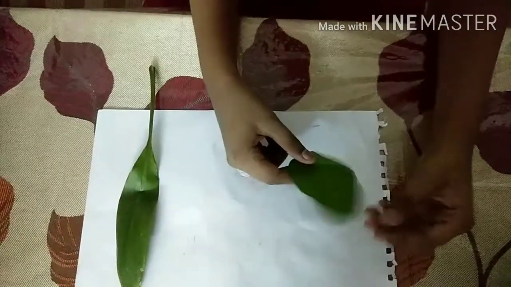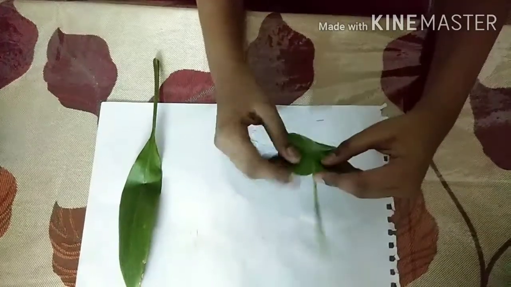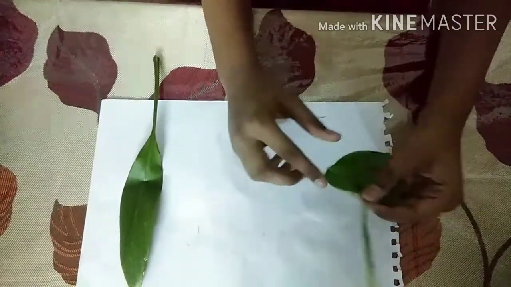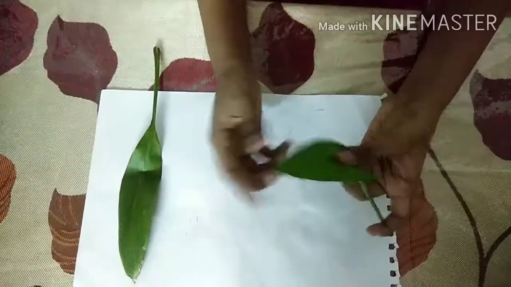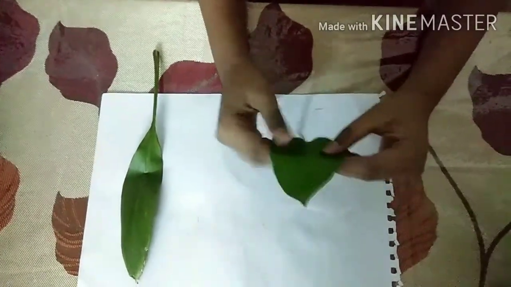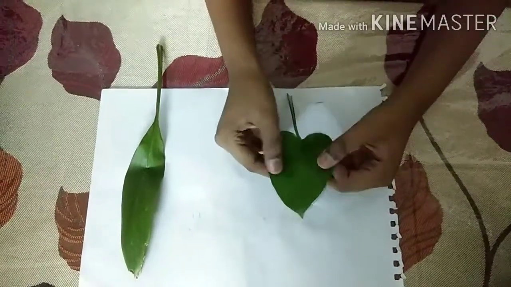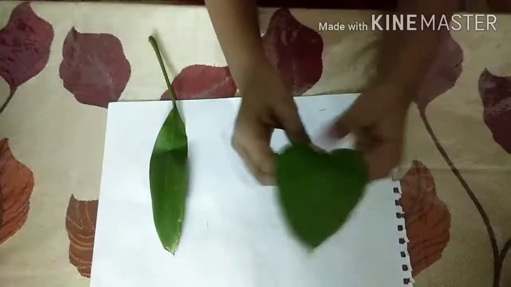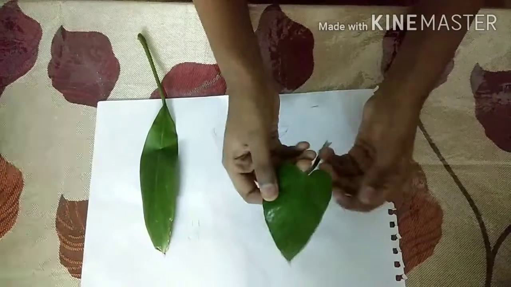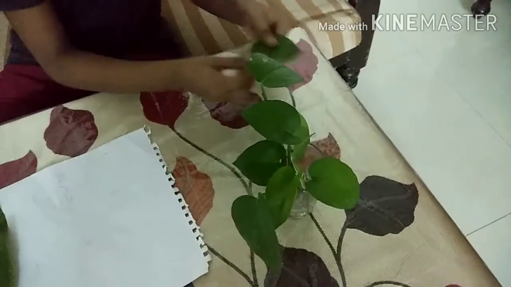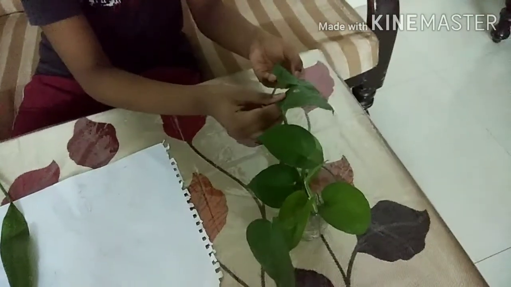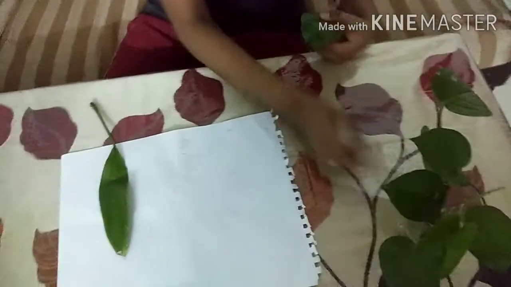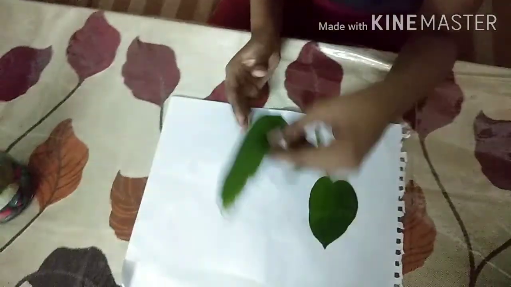Mainly reticulate venation is found on leaves which are round at the bottom and pointy at the end. A main example of reticulate venation is the leaf of the money plant, which is on the side here. This is the money plant, and you can see these are the same leaves, and many plants have reticulate venation. Okay, so now we move to parallel venation.